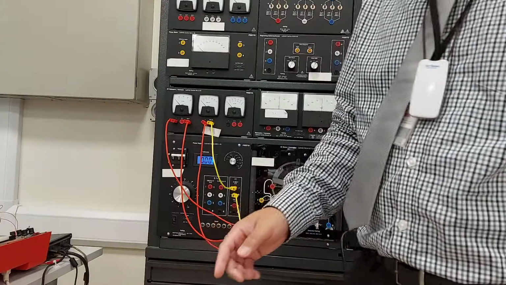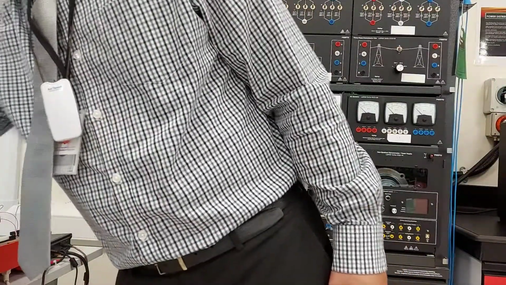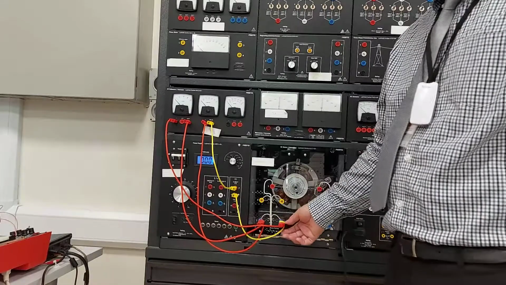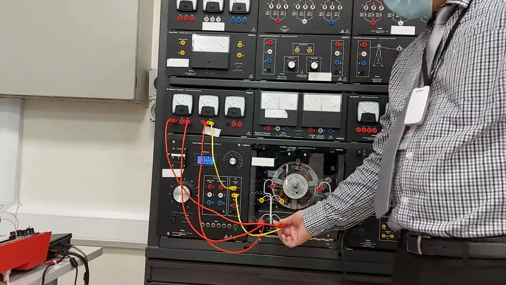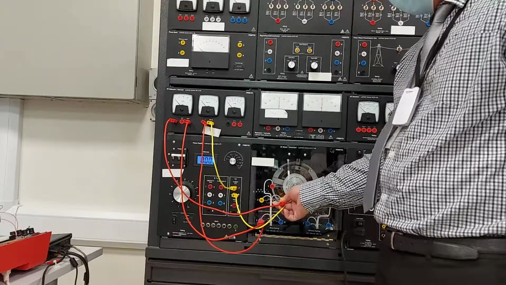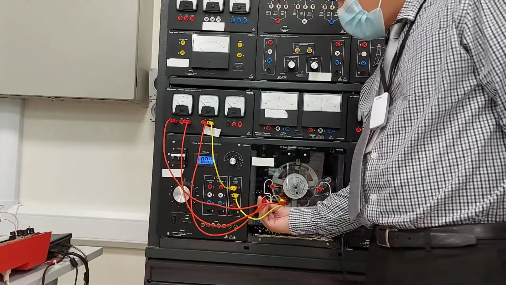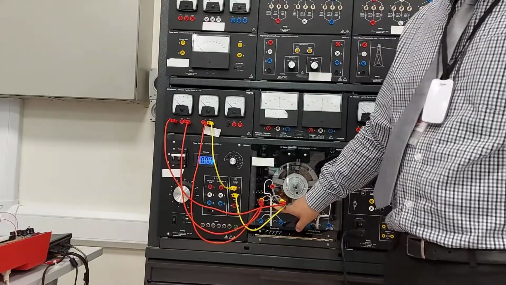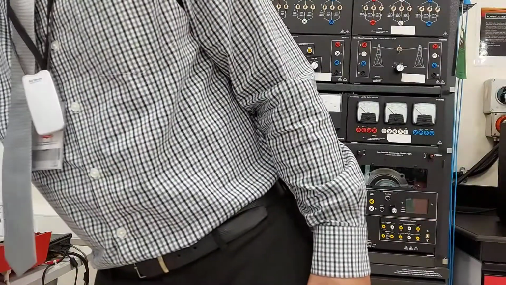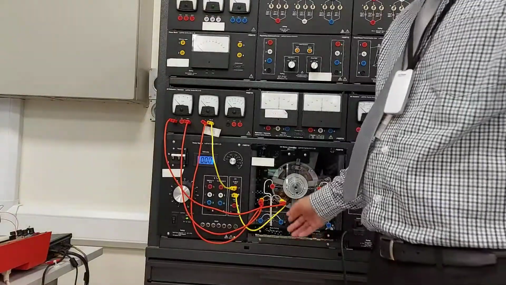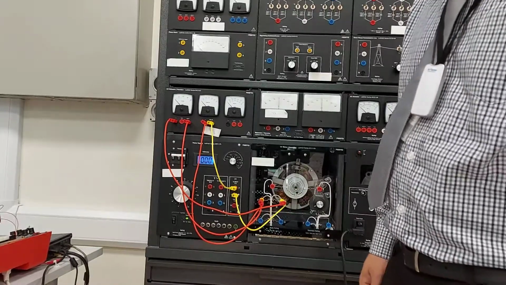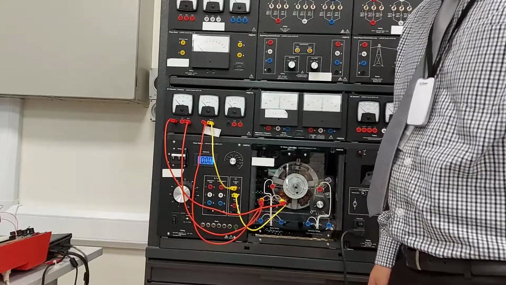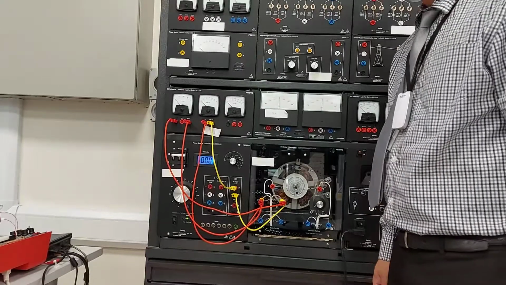Next, connect the circuit shown in figure 2-2. All you need to do is reconnect this, put it into terminal 4, and here put it in terminal 3, for this series connection. This is the same as figure 2-1, but you just connect it above. Turn on the power supply and increase the DC voltage until the series field is carrying 1.5 amperes.